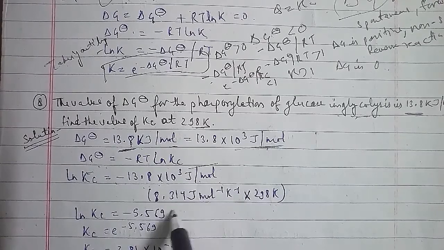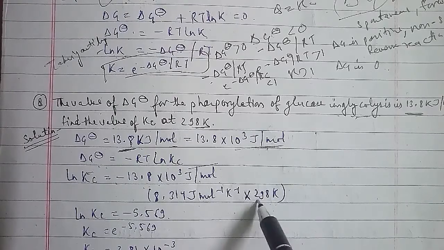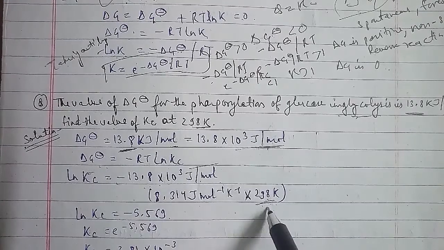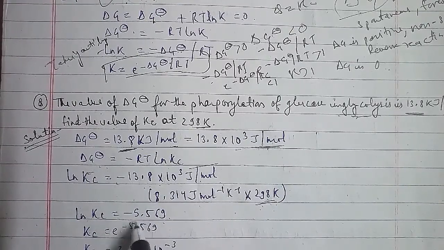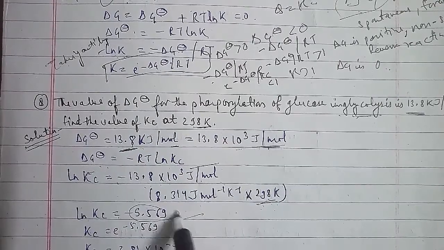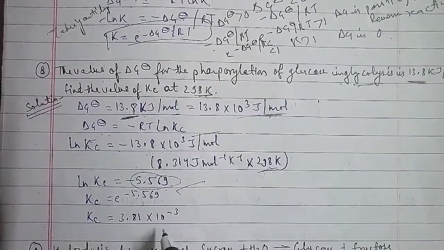Now we find ln Kc = −5.569, and Kc is equal to e^(−5.569), so Kc = 3.81 × 10⁻³. This is the value of Kc when the temperature is 298 Kelvin and ΔG° has been given.